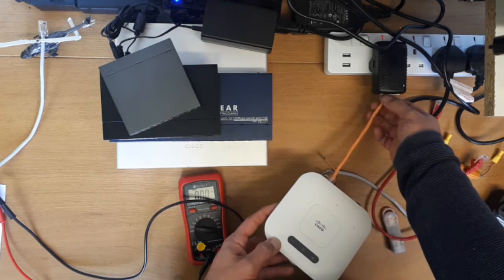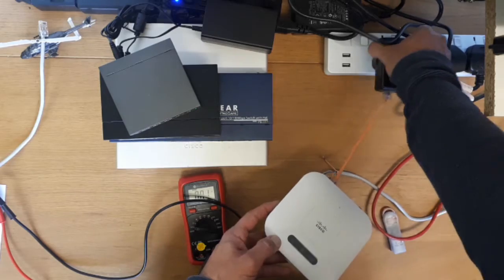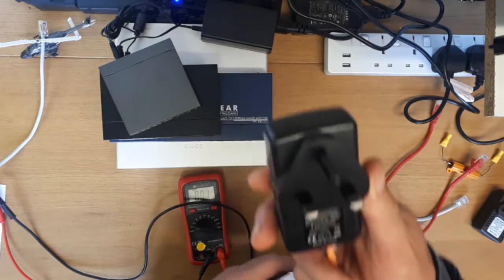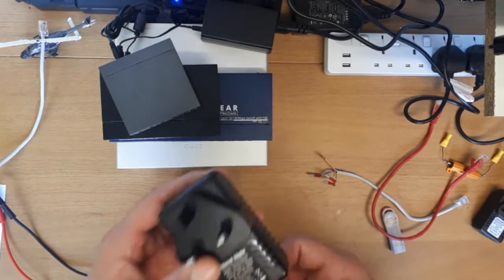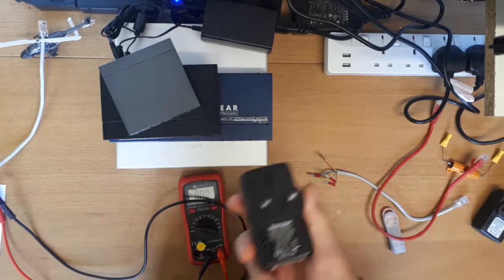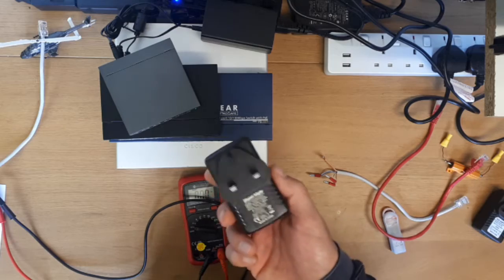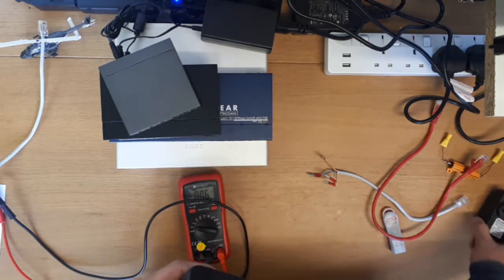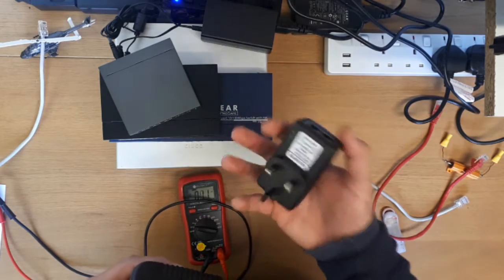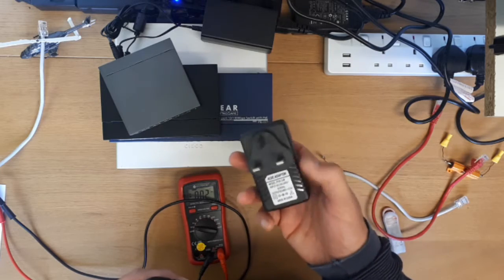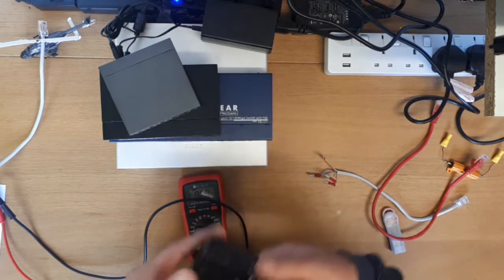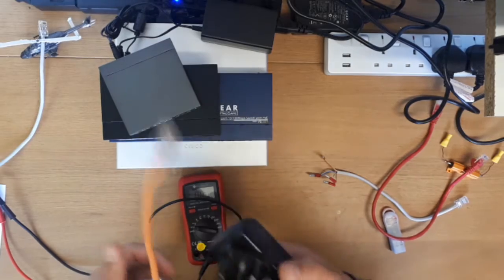Otherwise it's not going to work. So these 18-volt injectors that you sometimes find are specifically for another type of device. It can be a bit confusing sometimes when you're buying a PoE injector like this. Always make sure that if you're trying to meet the normal standard of PoE, you need a 48-volt one. These ones are for specific devices.